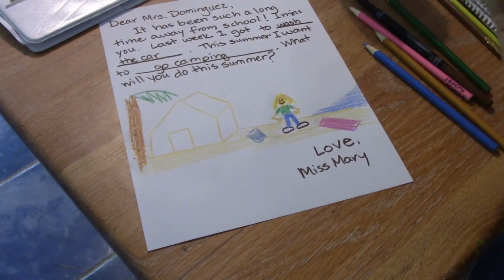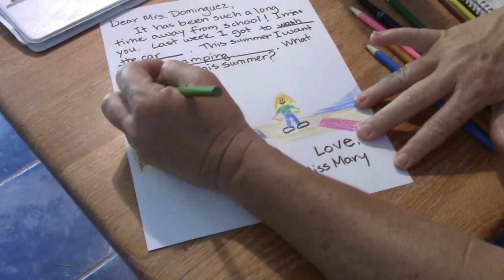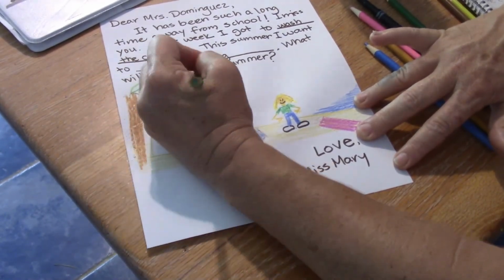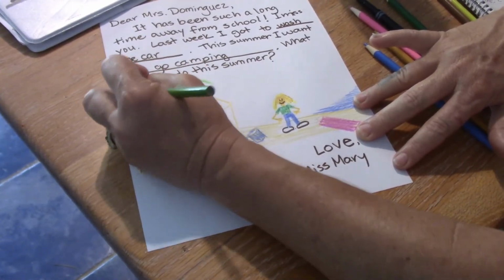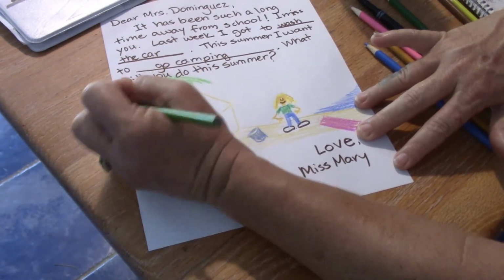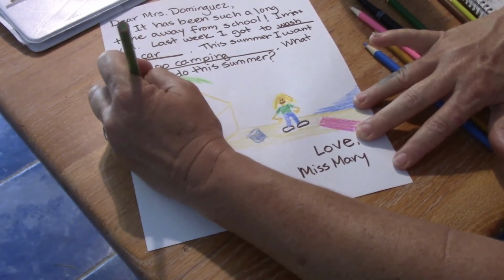Whoops. Oh my goodness, I broke my pencil. Is that a bad thing? Goodness no, I'll just grab another one. There's my palm tree. Okie dokie. There we go.